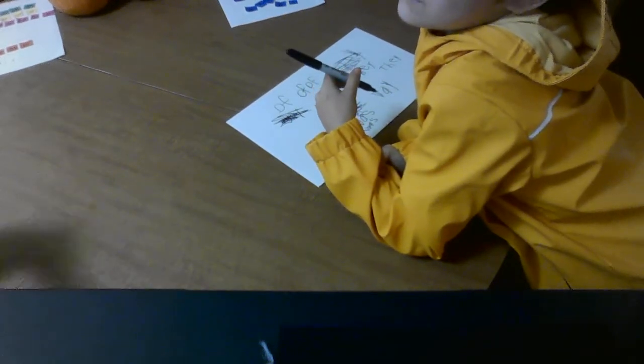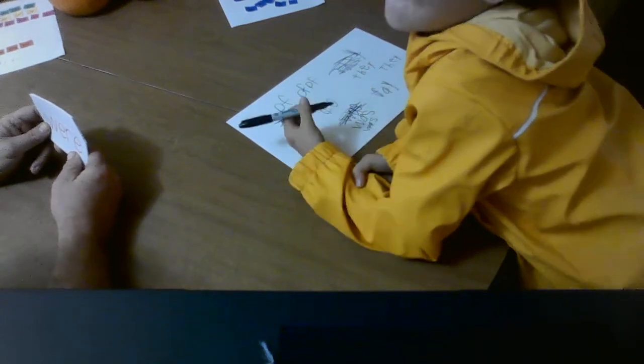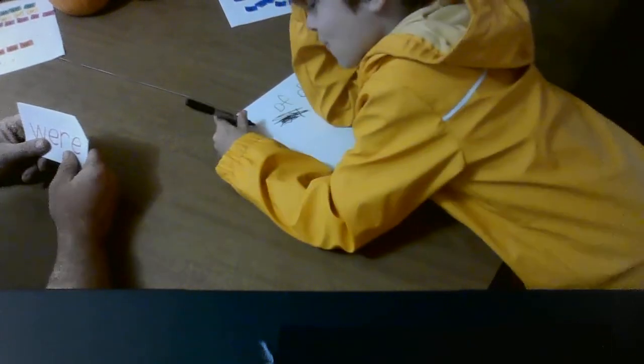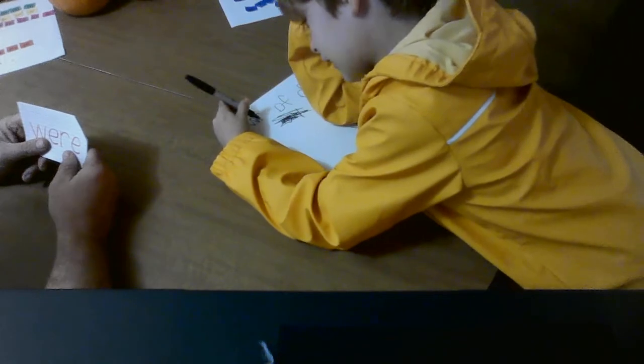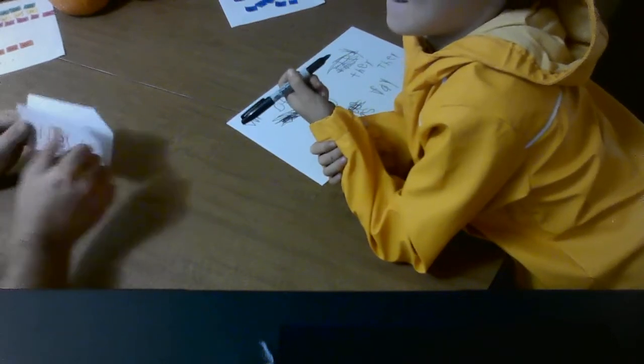Now I got a good one for you. How about the word were? We were hanging out earlier. Were. Okay. Then another one that makes sense. But here's how you actually spell it.